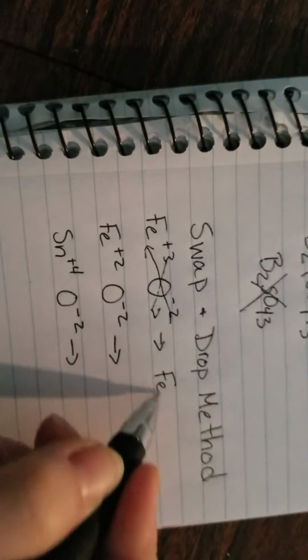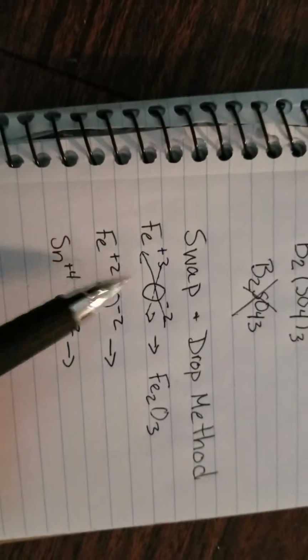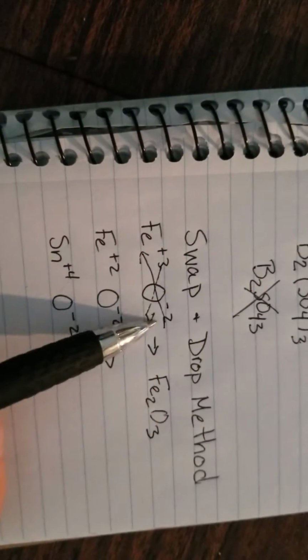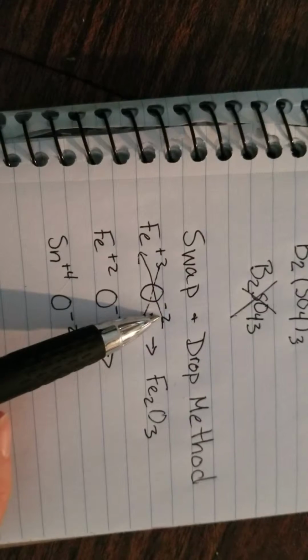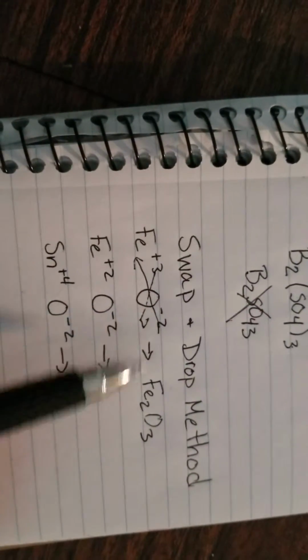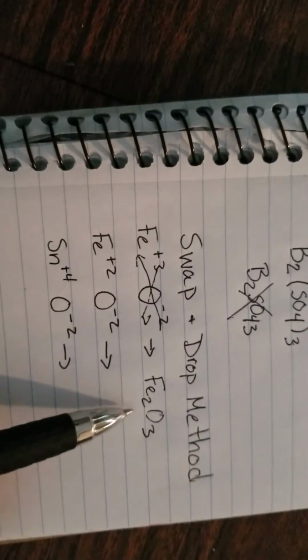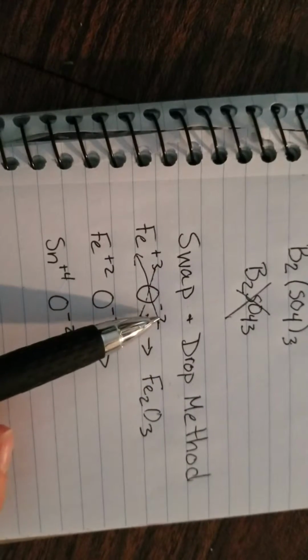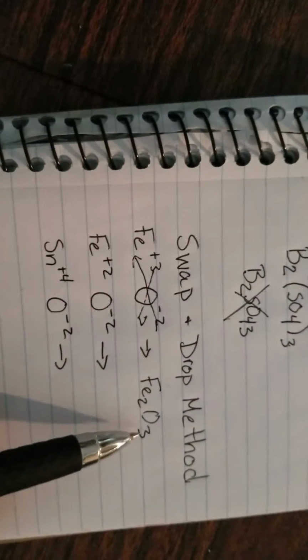So we get Fe2O3. Again, if you think about it as least common multiple, that would make sense because the least common multiple between 2 and 3 is 6. So in order to make a positive 6 over here, I would need 2 irons. In order to make a negative 6 over here, I would need 3 oxygens.